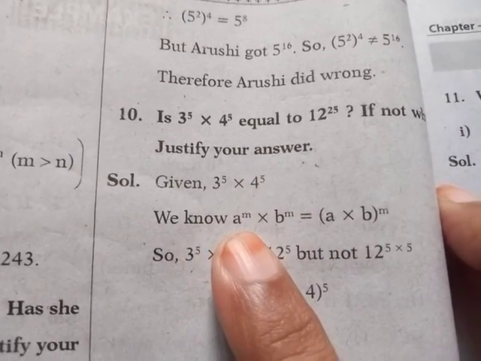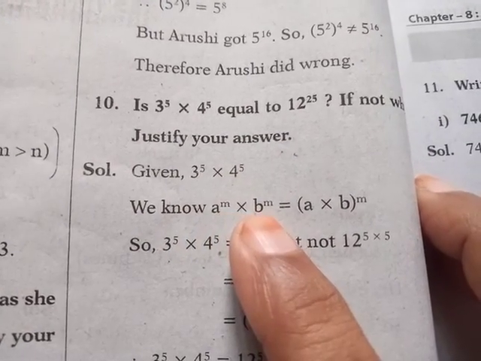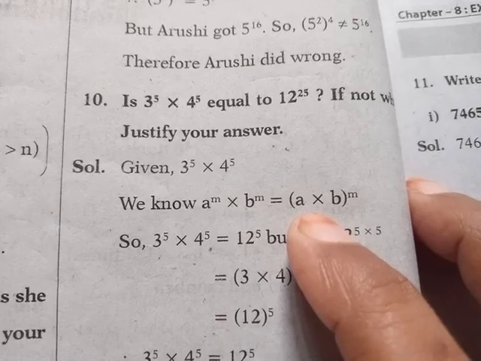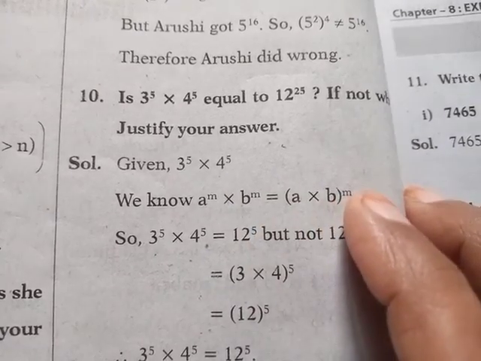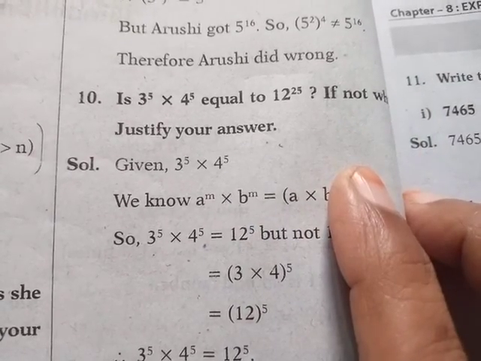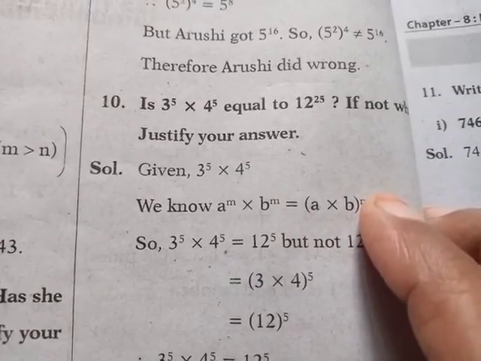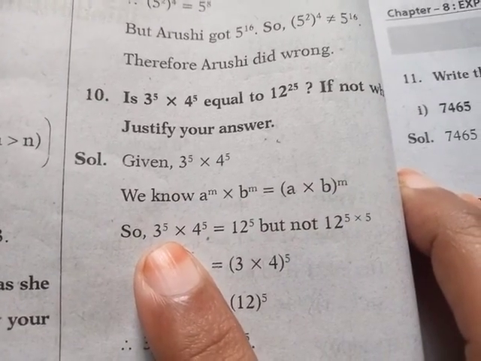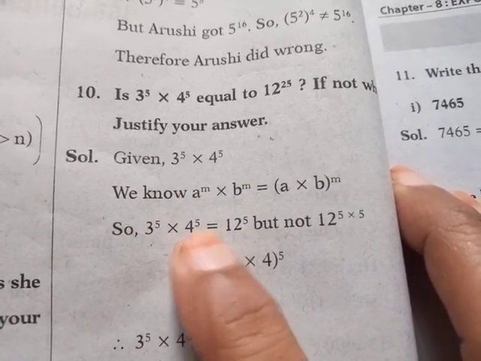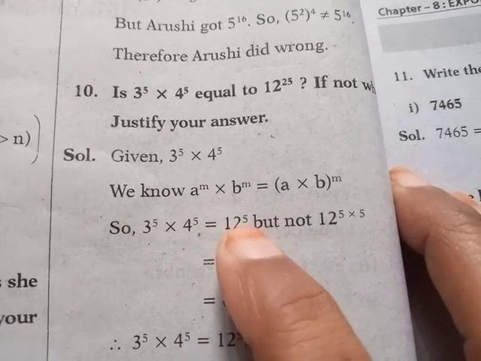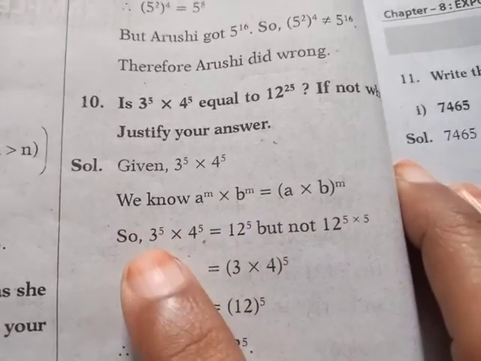We know a to the power of m into b to the power of m is equal to (a into b) whole to the power of m. ఈ ఫార్ములాను గుర్తుపెట్టుకోండి అమ్మా. ఈ లెక్కకి ఈ ఫార్ములా చూడండి. So 3 to the power of 5 into 4 to the power of 5 is equal to 12 to the power of 5. ఎలా వచ్చినాయి?